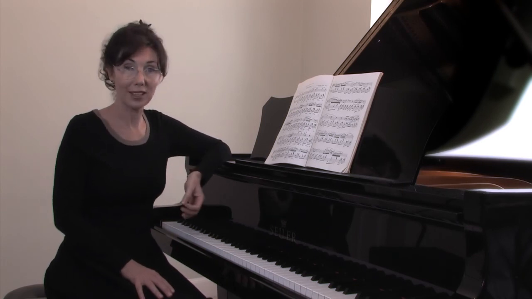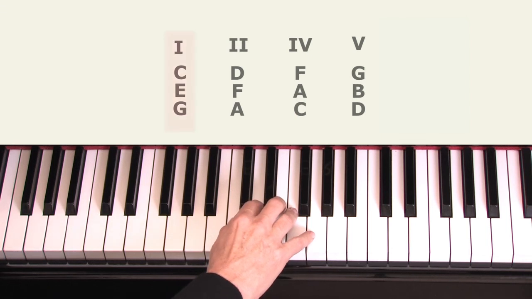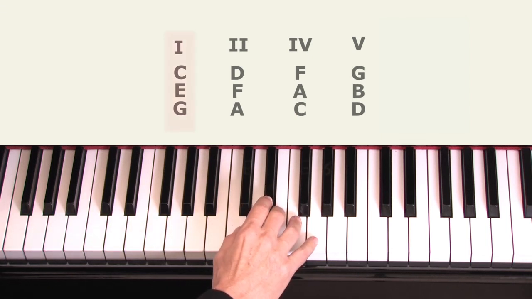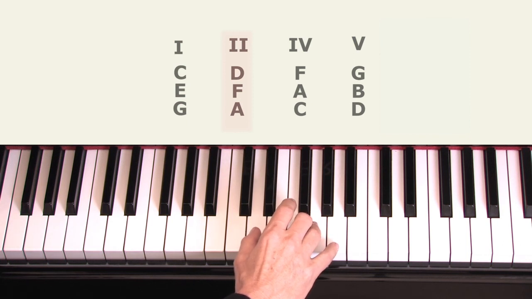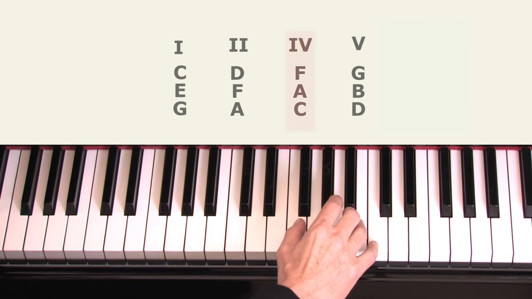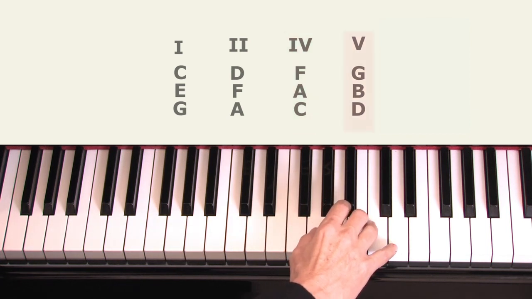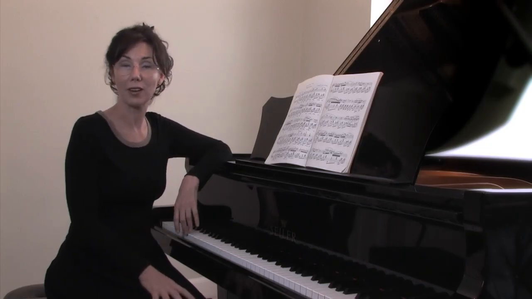So say I'm in the key of C major, I will write out C, E and G for chord 1. I will write out D, F and A for chord 2. I will write out F, A and C for chord 4 and G, B and D for chord 5. I will have that written in front of me, so it's very easy for me to work with.